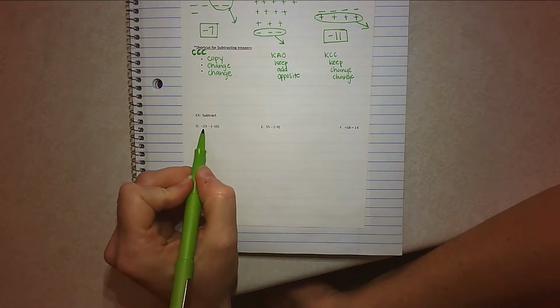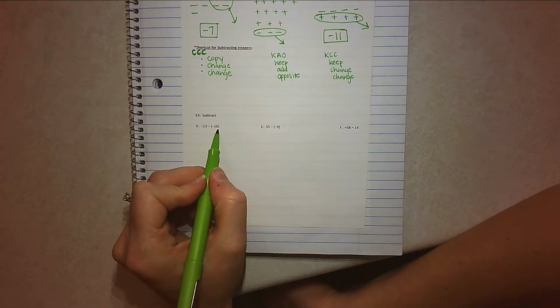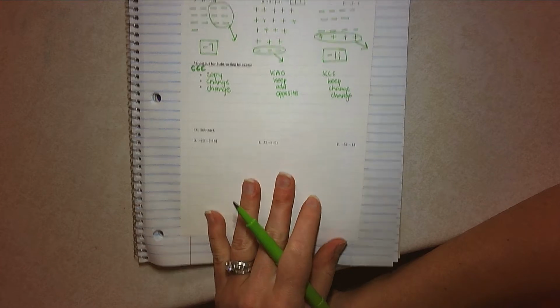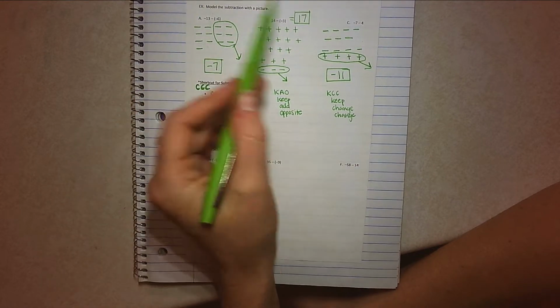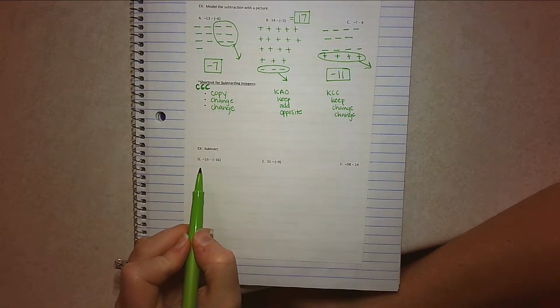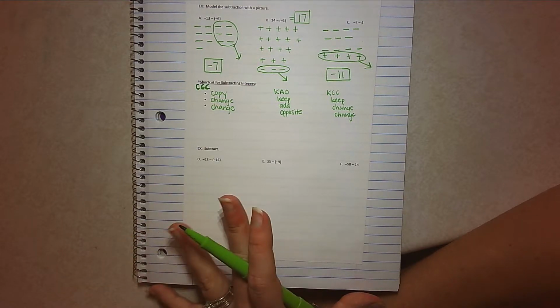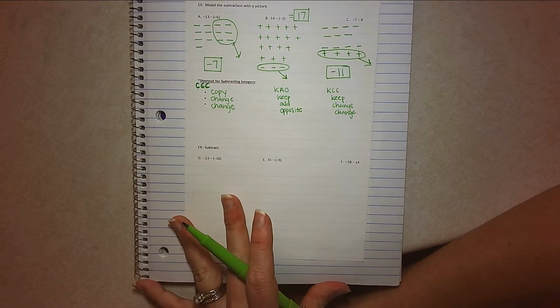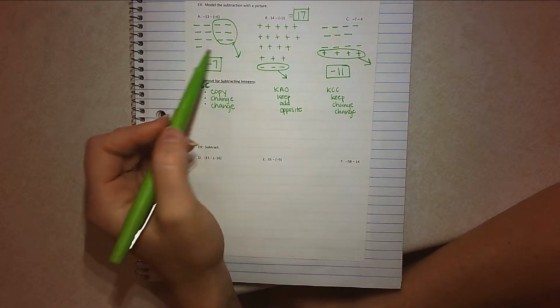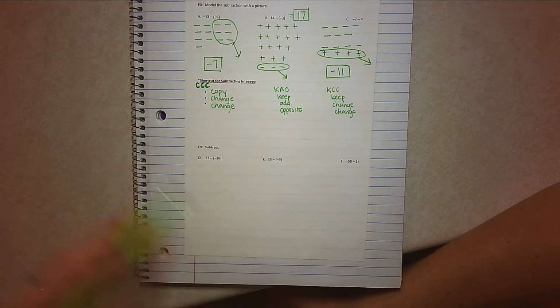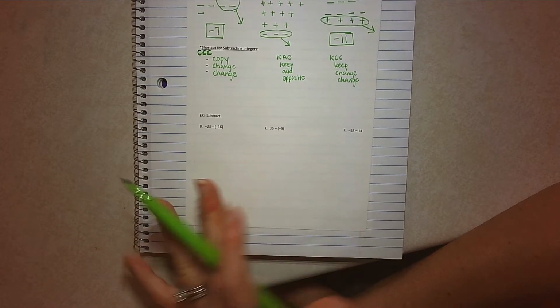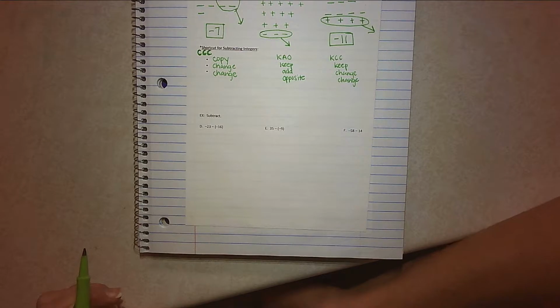So on this first one, negative 23 minus negative 16. This is where we don't want to draw a picture every time. We do not want to have to model a picture every time, especially when we get to these bigger numbers, negative 23 minus negative 16. It's just going to take a lot of work. So we can envision the picture in our head to see if our answer makes sense at the end, but I'm not going to draw it out every time. I'm going to use my shortcut, which is copy, change, change.